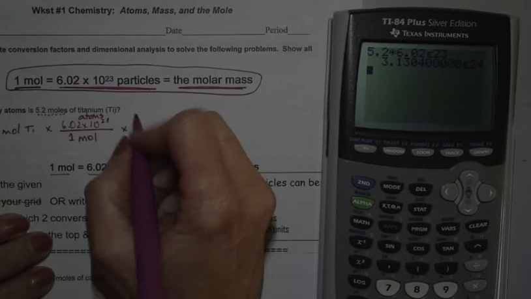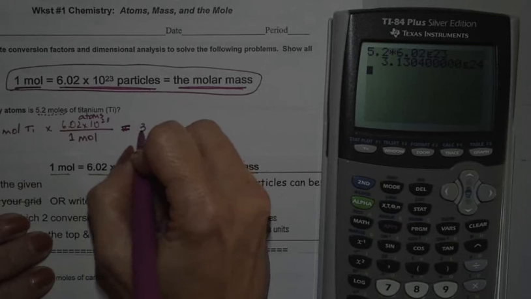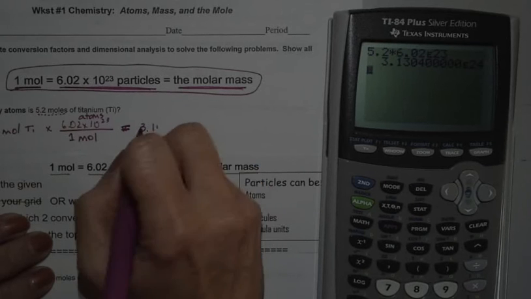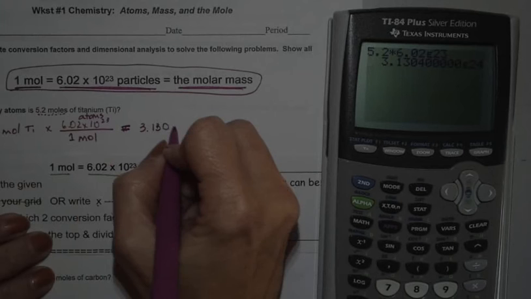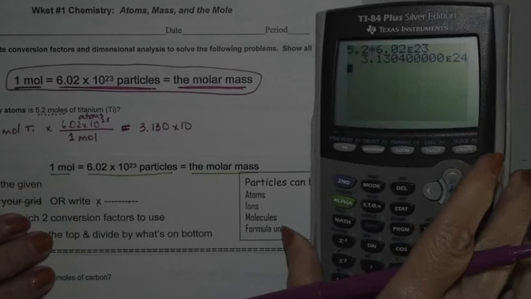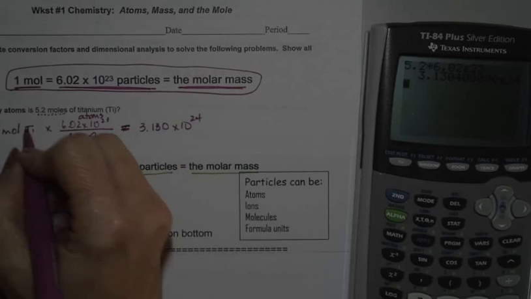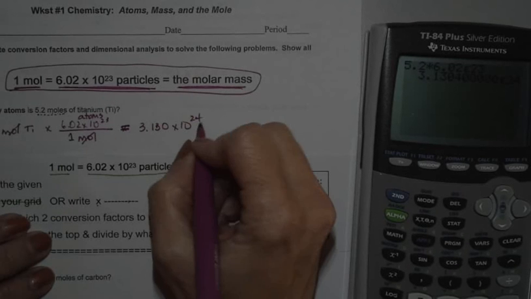So when I get the answer, I've got 3.130 times 10 to the, and if I look way over here on the side, it says E24, 10 to the 24th. My moles canceled out, so what I have here are atoms. And that's my answer.